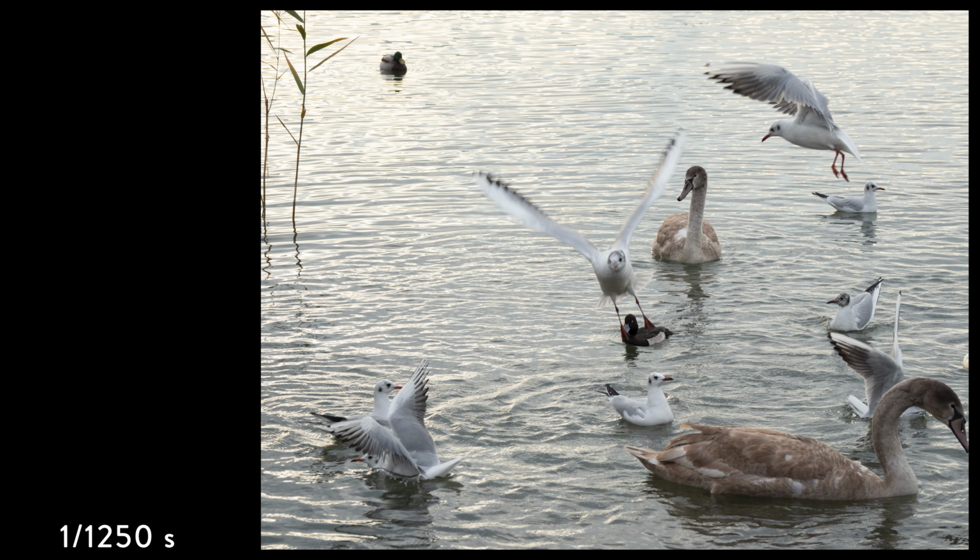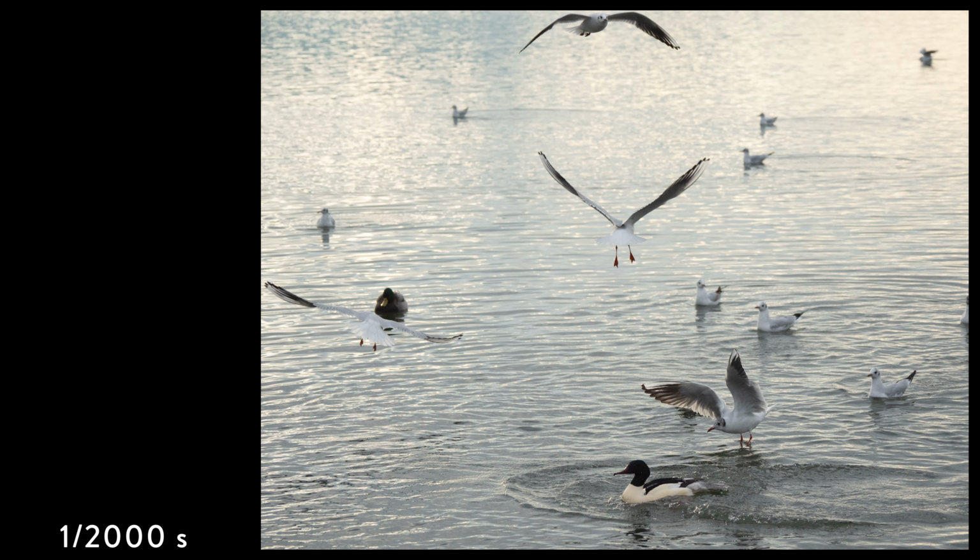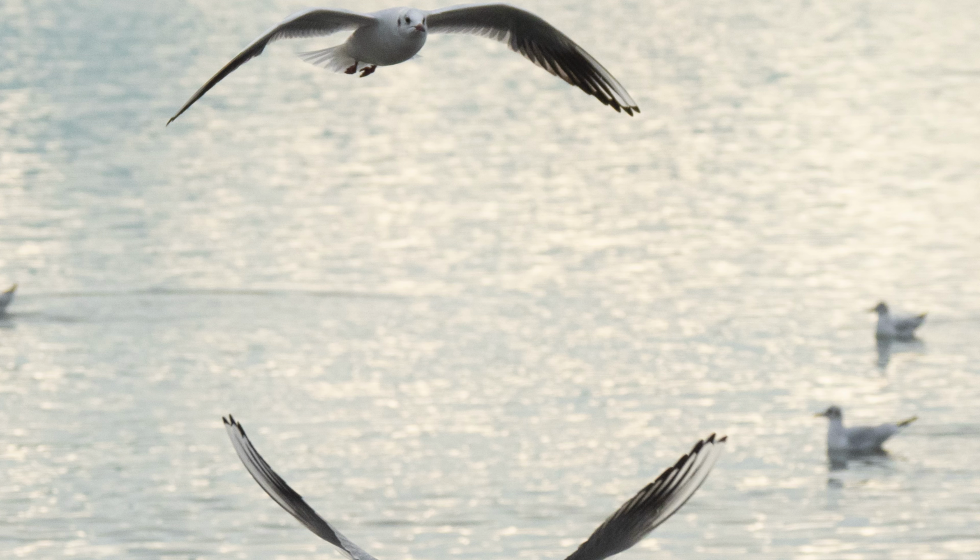In this example, we can see that a 1,250th of a second is fast enough to freeze most of the movement, except the wing tips, which were the fastest movement on this bird. To completely freeze the subject, including those very fast wing tips, I'll bump my shutter speed up again, this time to a 2,000th of a second. It's only with this very fast shutter speed that we see sharpness throughout the photo.